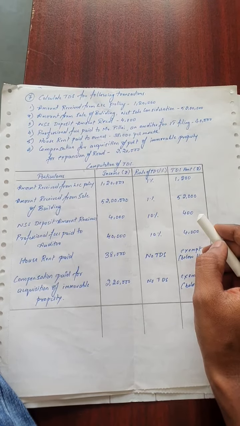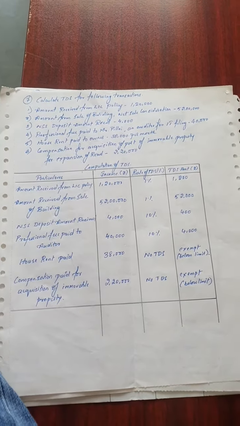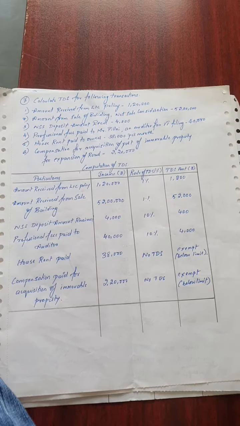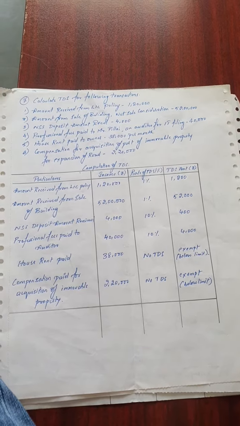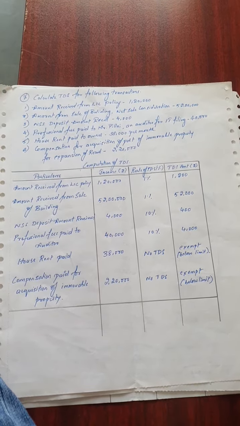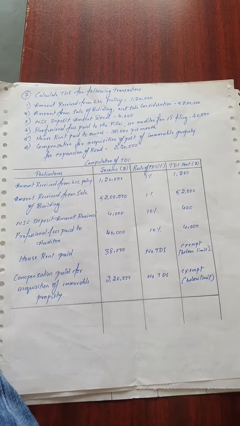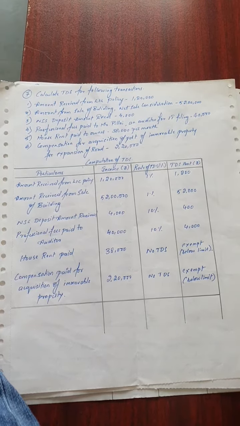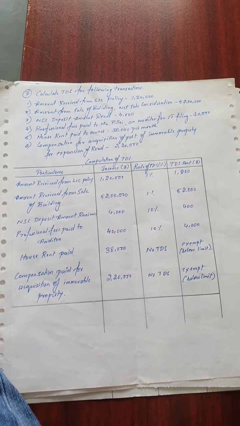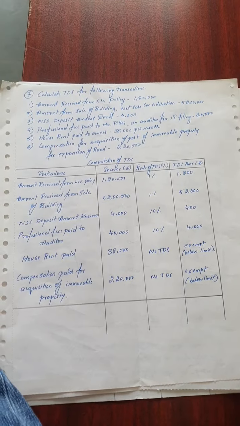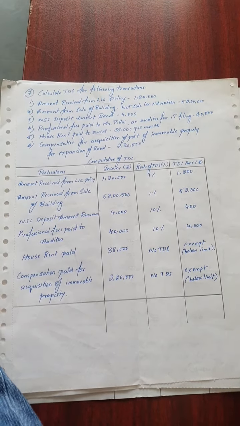Amount received from LIC policy is 1,20,000. So whenever you are receiving amount from LIC policy on maturity, if it is more than 1 lakh rupees, then 1% TDS is applicable on the same. Now the amount which they are receiving from LIC policy is 1,20,000. Since it is more than 1 lakh rupees, 1% of the TDS should be charged on the same.